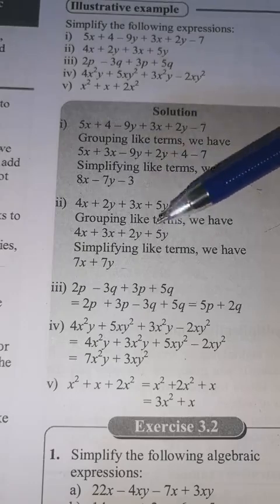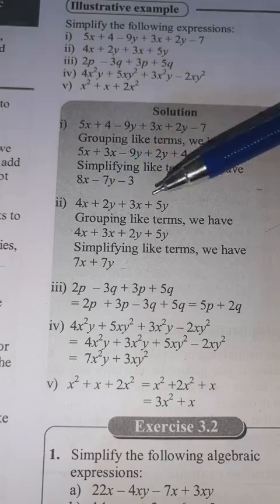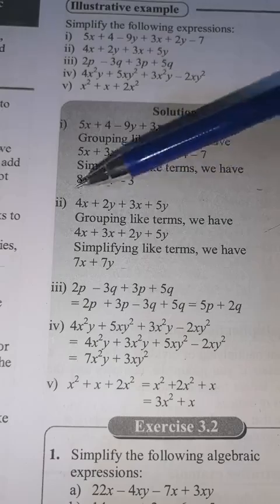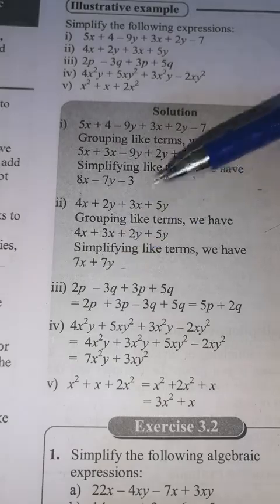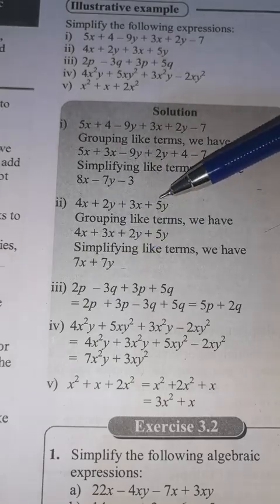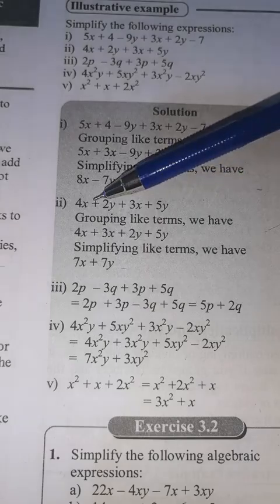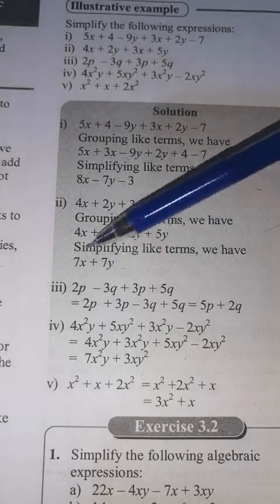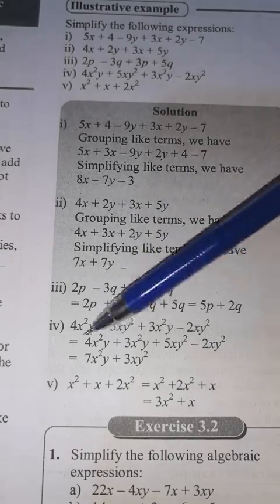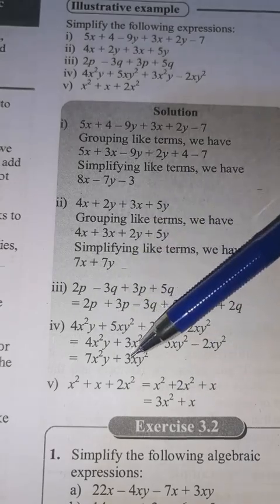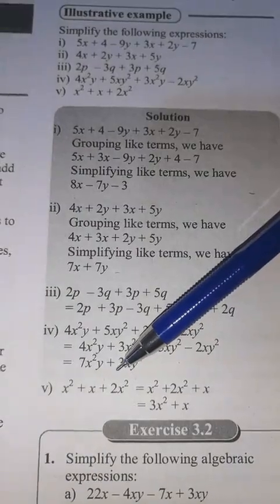So hence, 8x minus 7y minus 3. Now, look at the same thing here. 4x, 3x, plus. That will be what? 7. Right? I'm moving straight. Now we have plus y, 5y, and then plus 2y. That will be 7. Simplify. 7x plus 7y. We are done. The same thing will continue, and that will be all. So let's see if you can finish with the multiplication. The easiest.